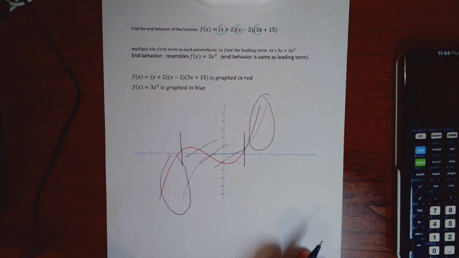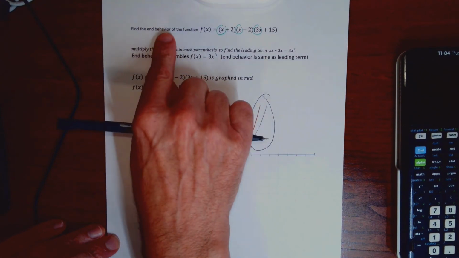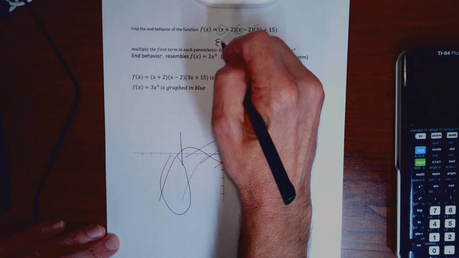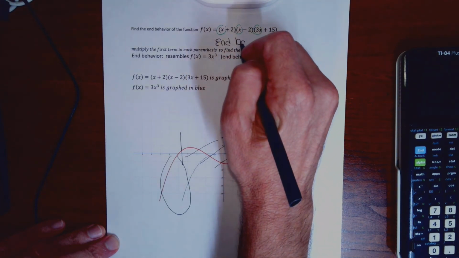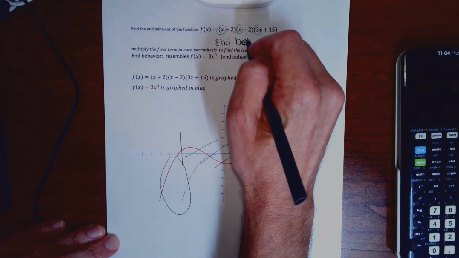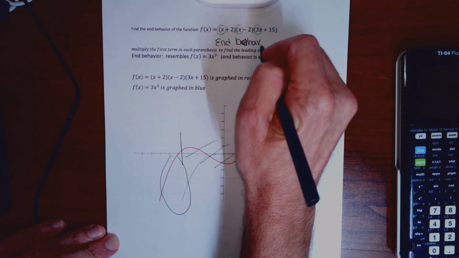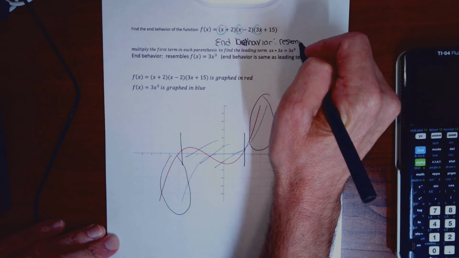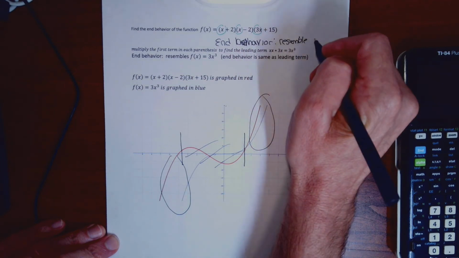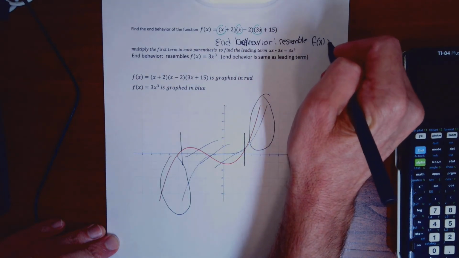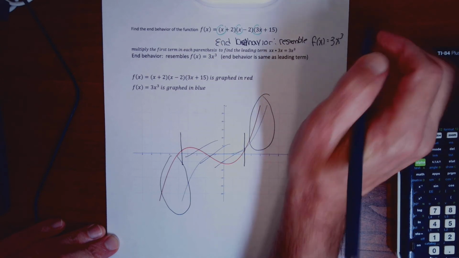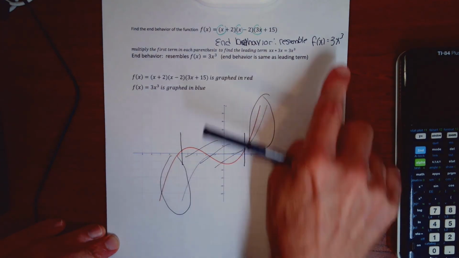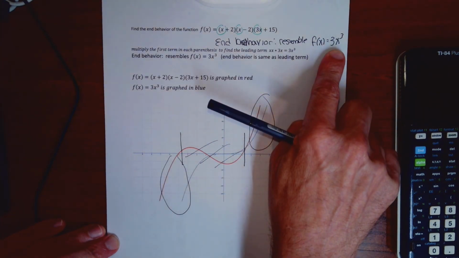So they look like each other. It would be appropriate to say, if I was asked to find the end behavior of this function, I would say the end behavior is that the graph resembles the graph of f of x equals 3x cubed, meaning it's going to do exactly the same things on the far right and the far left that 3x cubed does, other than the shifting.